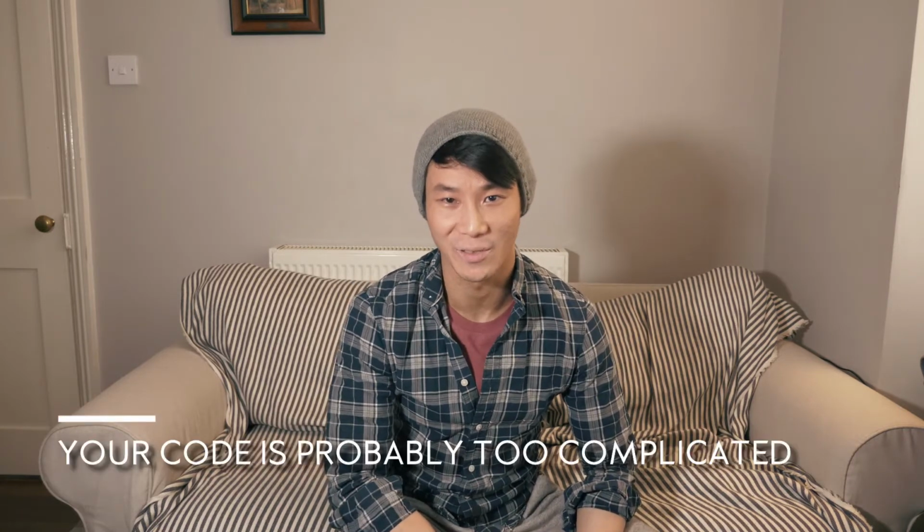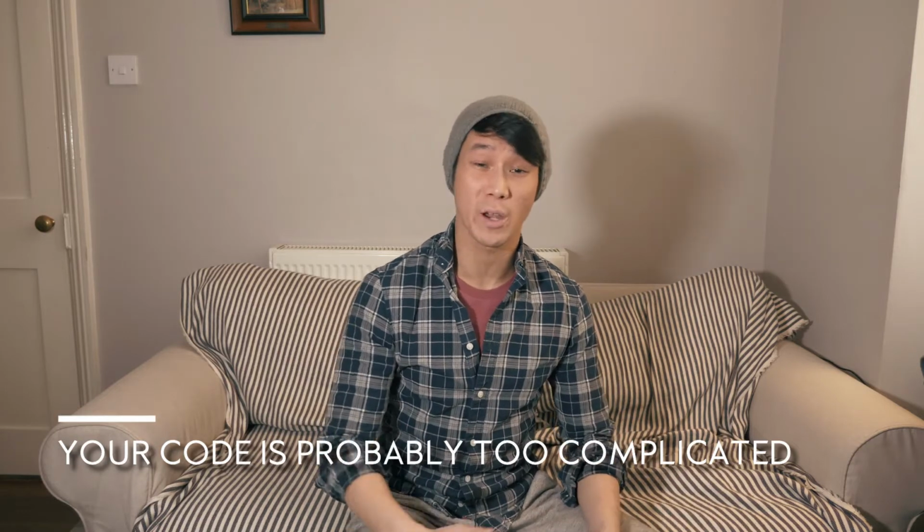Apologies for that. The first insight that I've got for you today is that your code is probably too complicated. One big thing that I found when working with really experienced engineers versus more junior ones is that the experienced ones really try to opt for the simplest solution they possibly can in order to solve the problem.